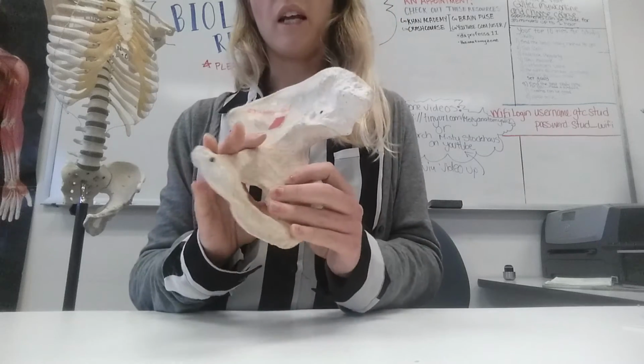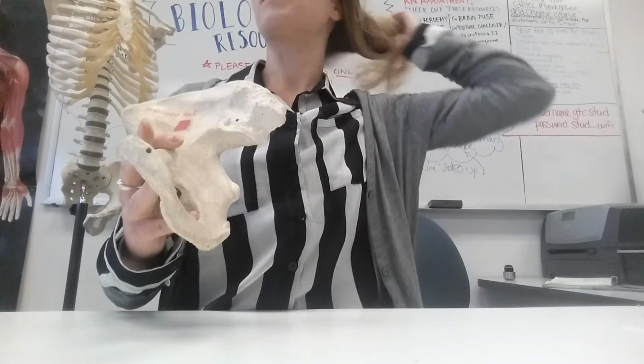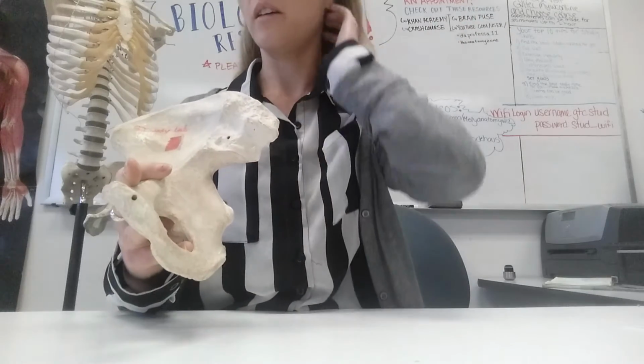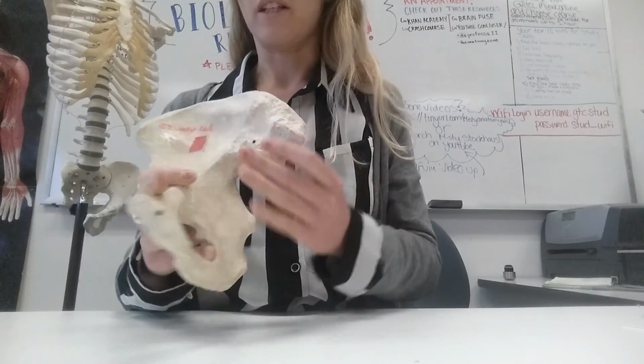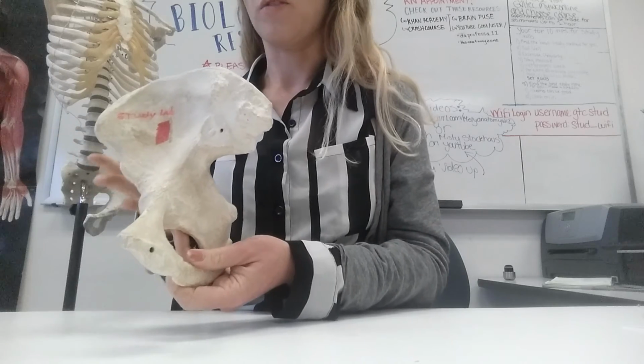So when you're trying to identify the anterior superior iliac spine or the posterior superior iliac spine, you've got the front right here, so you know that's anterior, and then this is posterior because it's going towards the back.